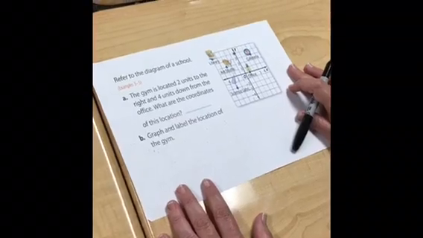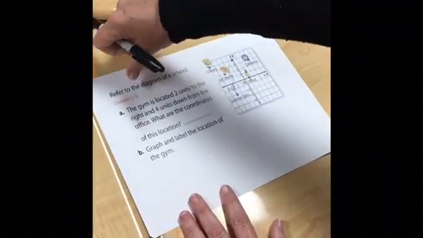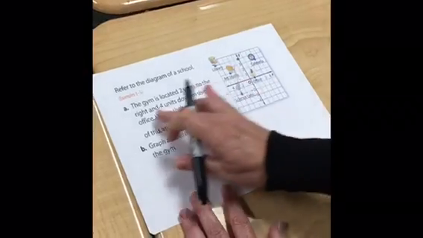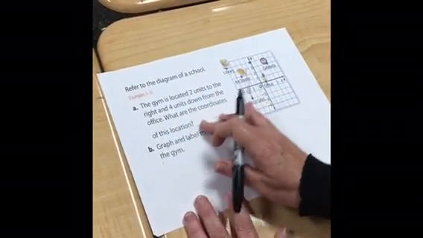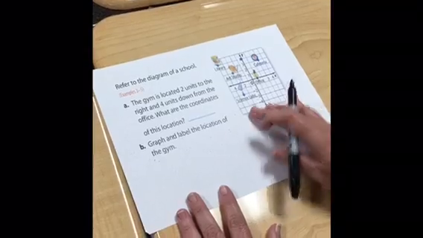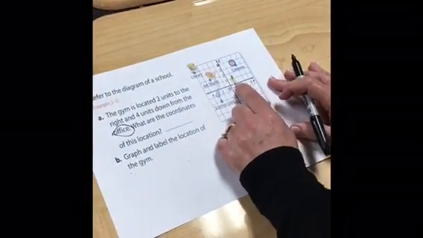Now we're going to go over one last thing. It's more directional. The gym is located 2 units to the right and 4 units down from the office. What are the coordinates for this location? So the first thing I need to do is find the office. And so here's my office.